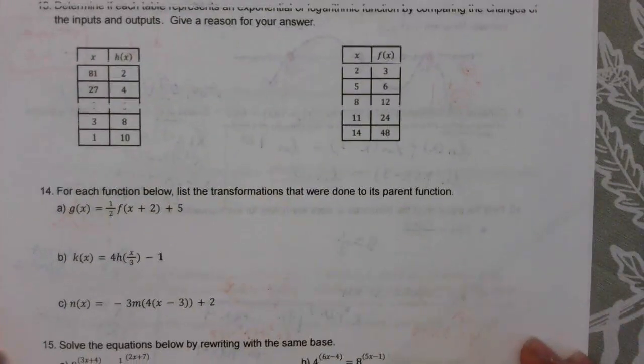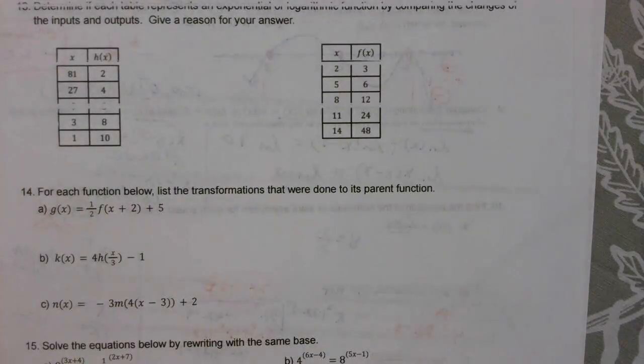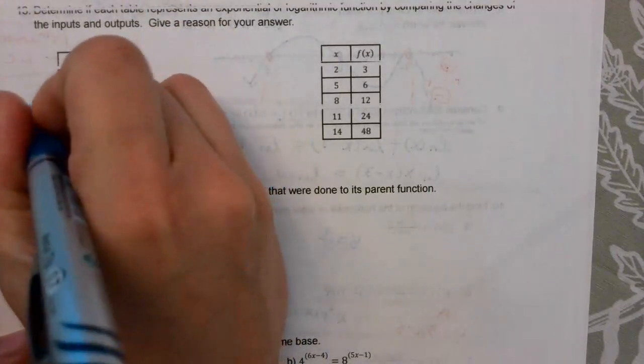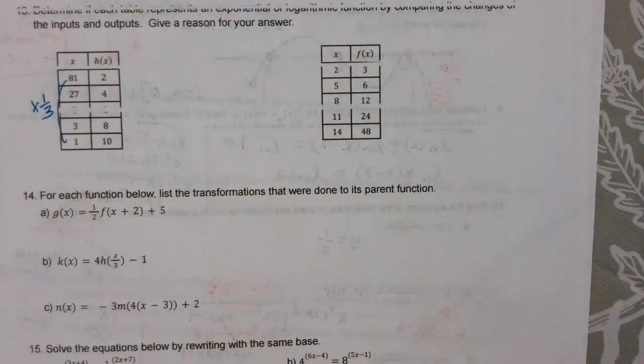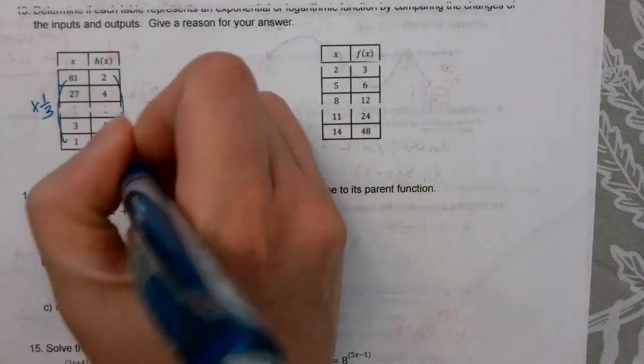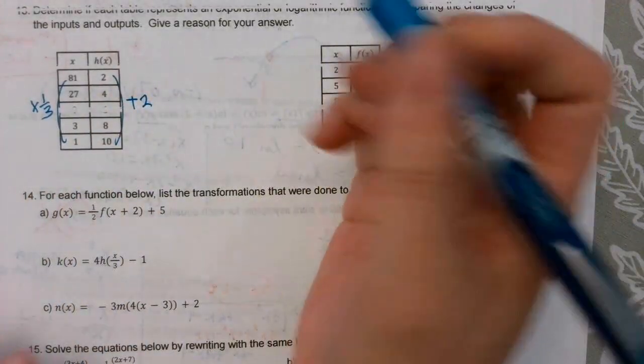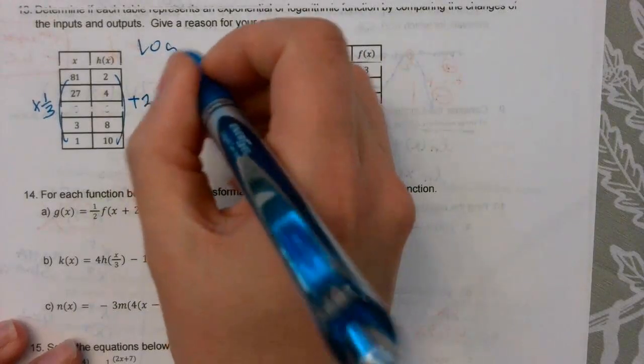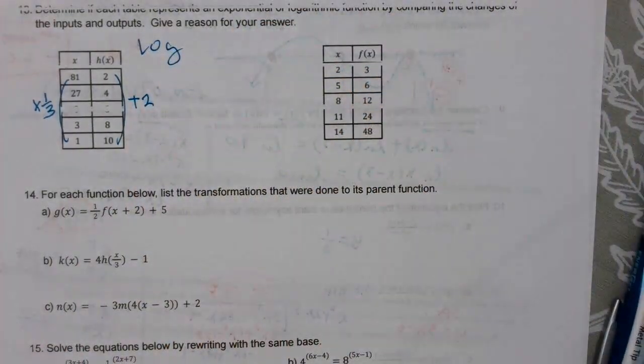Wow, this is long. All right. Determine if it's an exponential or logarithmic function. Okay, look at the table. So my inputs are multiplied by 1/3, proportional. My outputs are additive, plus 2. So I'm going to say that's a logarithmic. Give a reason, because while my inputs are proportional, my outputs are equal length intervals.